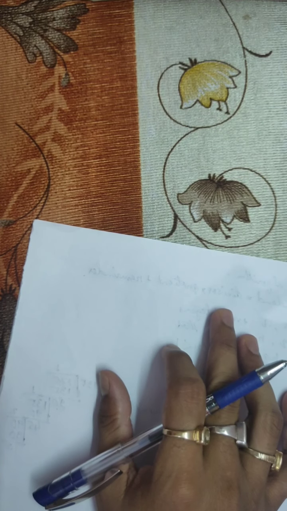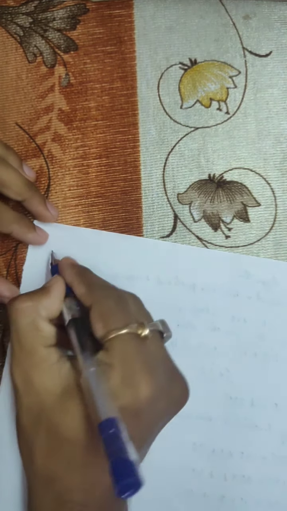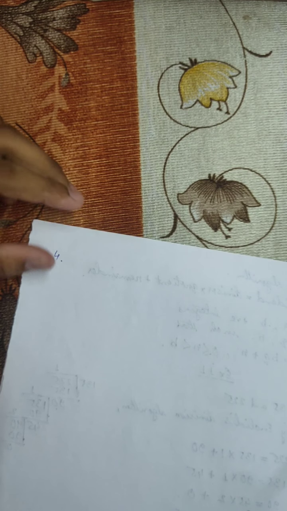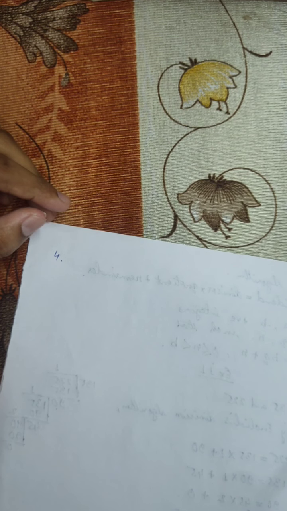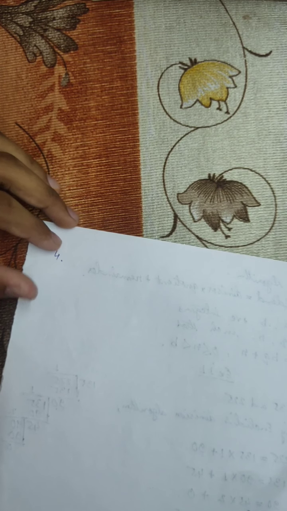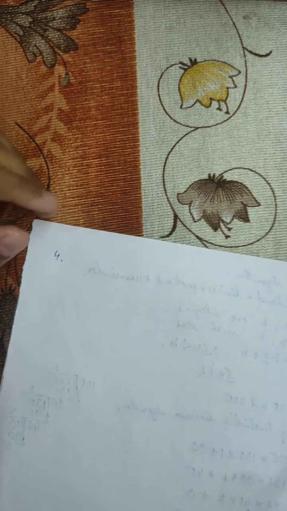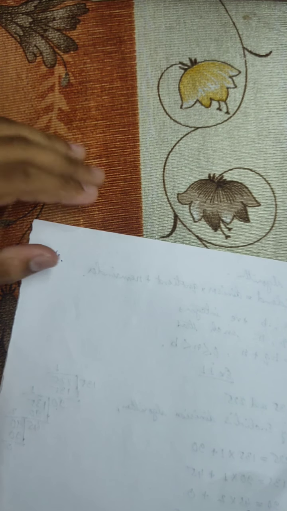Next, number 4. I am showing the number 4. Use Euclid's division lemma to show that the square of any positive integer is either of the form 3m or 3m plus 1 for some integer m. So here a hint is also given. Let x be any positive integer, then it is of the form 3q, 3q plus 1 or 3q plus 2.